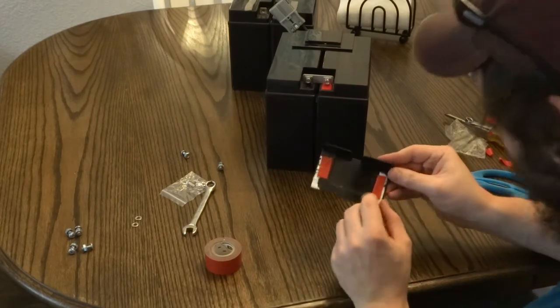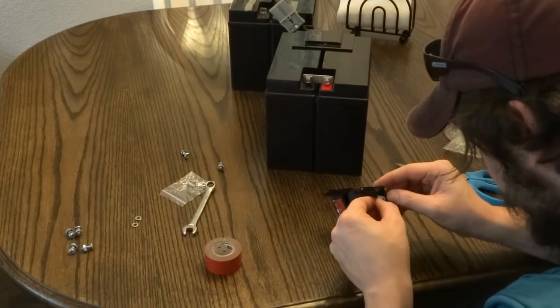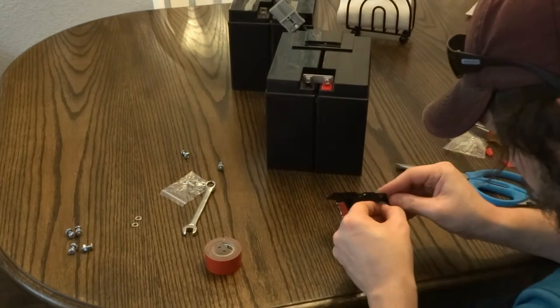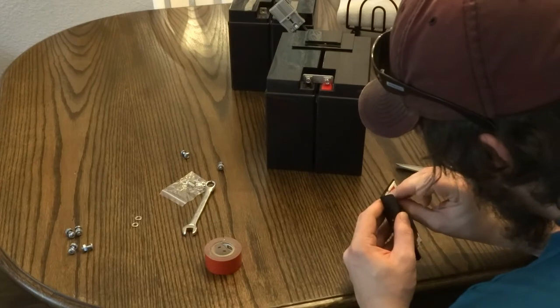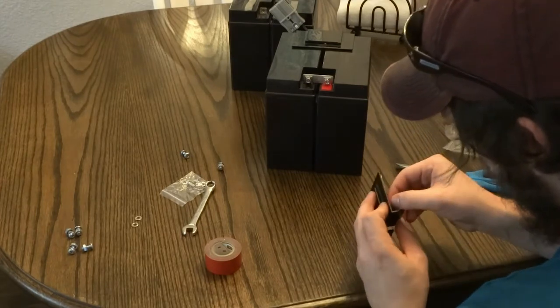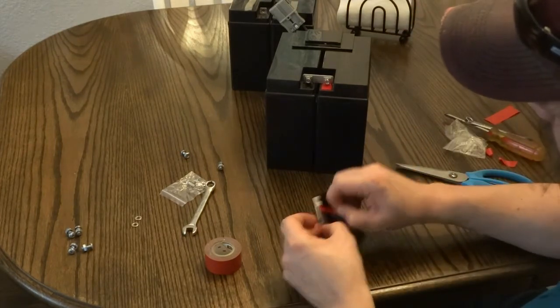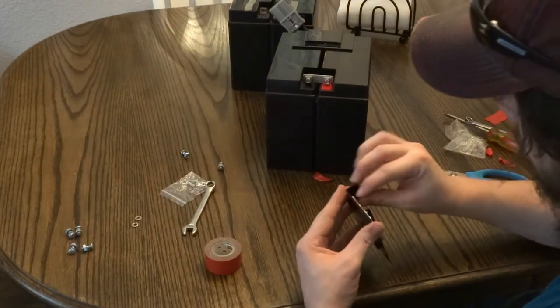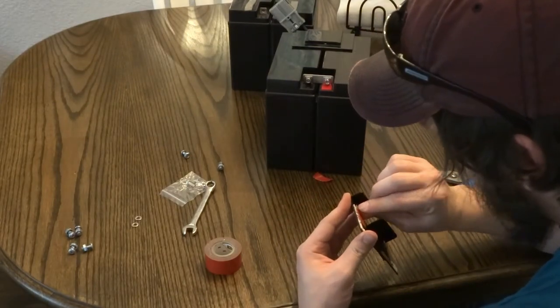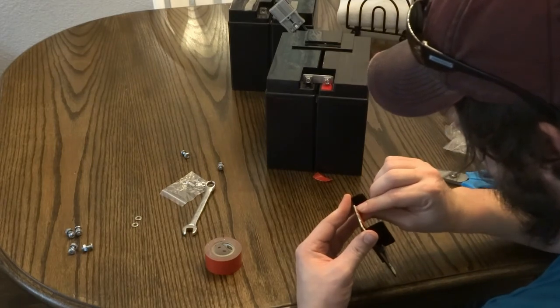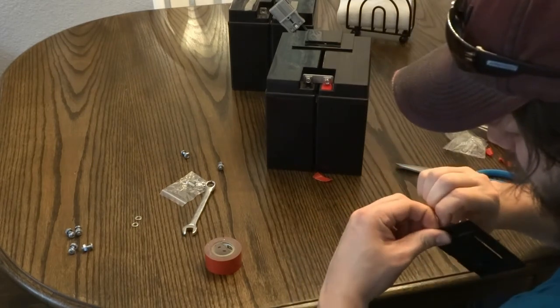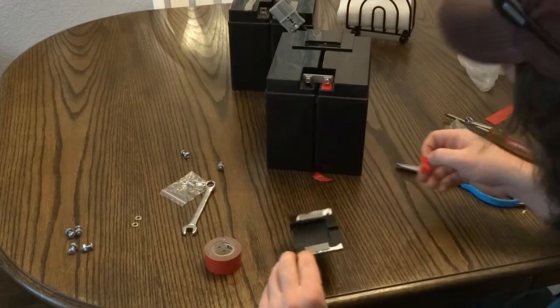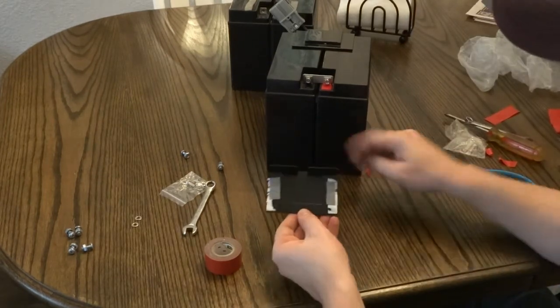Alright, here we go. Another time lapse to take these off. That one was easier. There we go. Now we got both of them off.